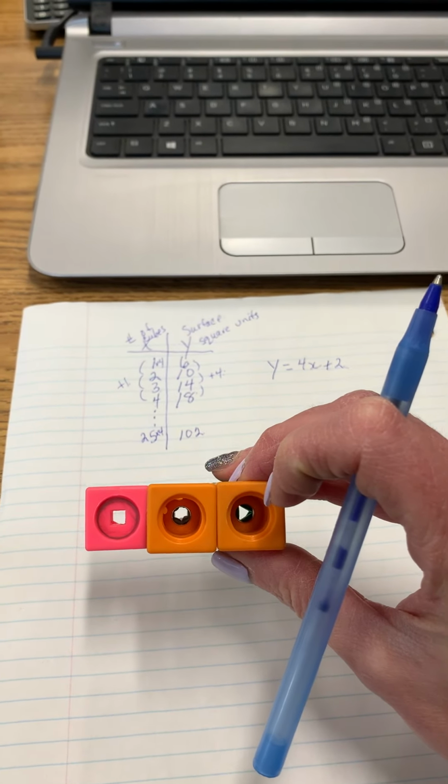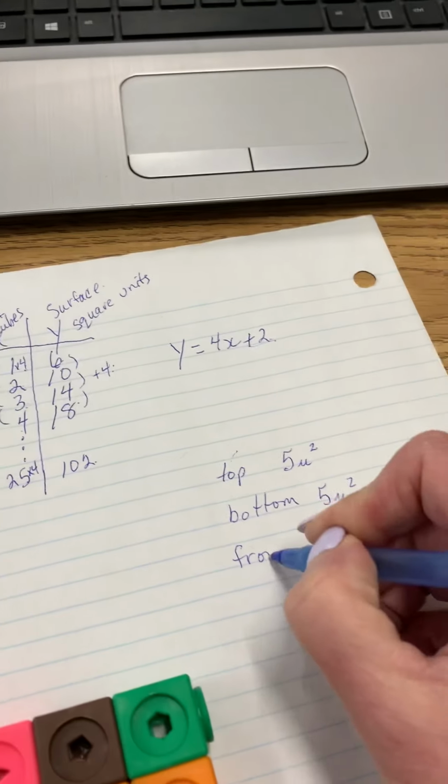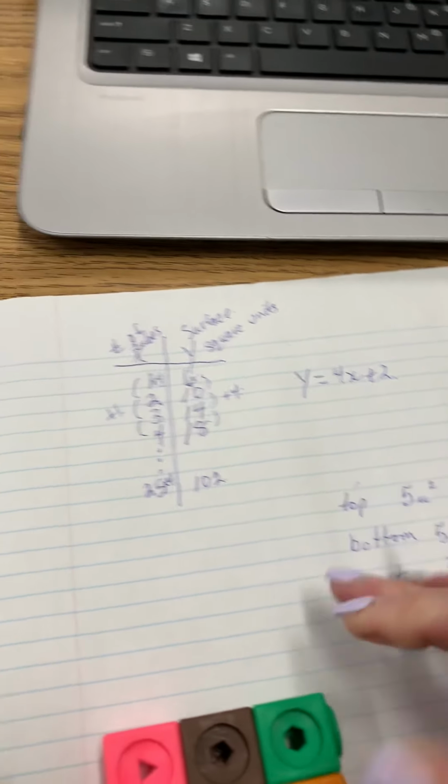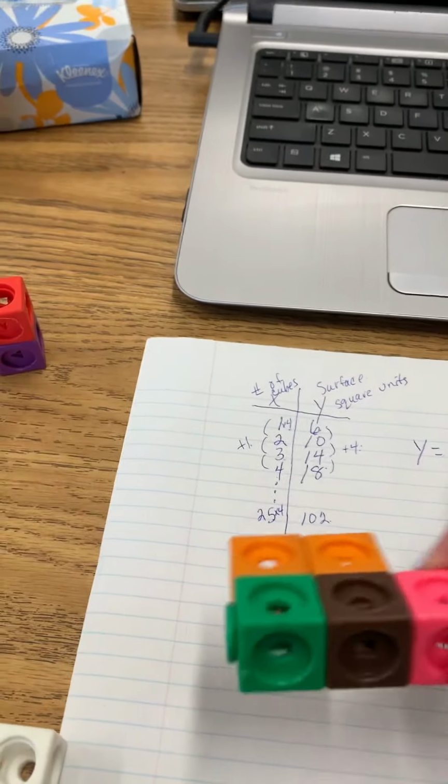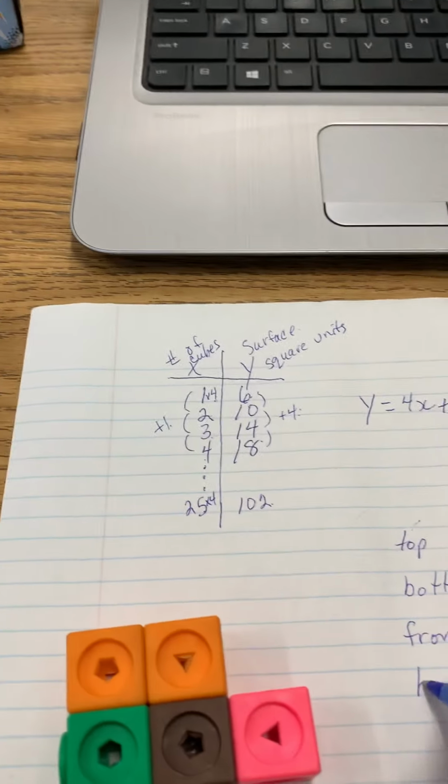And now if I did my front, if you take a look at that, and this actually works better on my phone, I can see 3. I'd write that down, 3 units squared. And now I look at the back, and the back, it looks a little different, but it's still only 3 units squared.